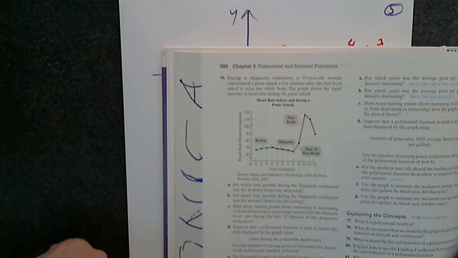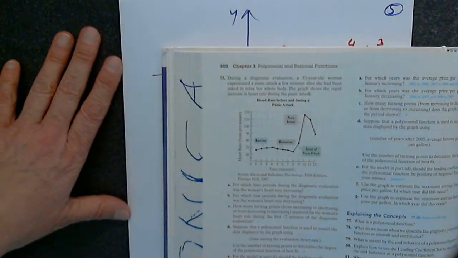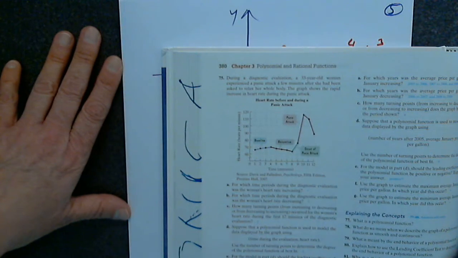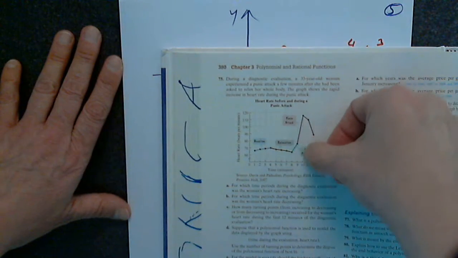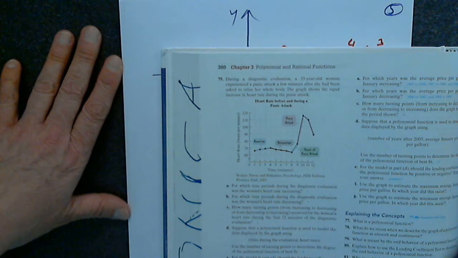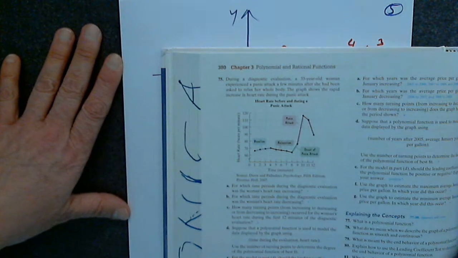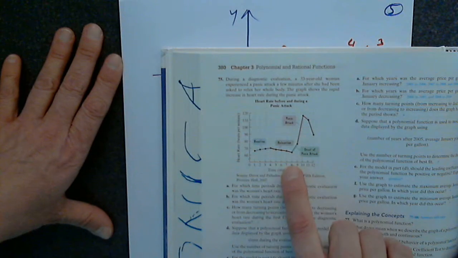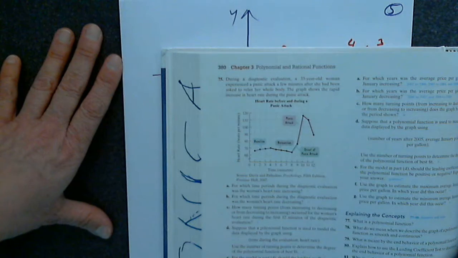Use the graph to estimate the woman's maximum heart rate during the first 12 minutes. Can we estimate the maximum heart rate? The maximum would be 115. The next question, after how many minutes did that occur? After 10 minutes. Good. Use the graph to estimate the woman's minimum heart rate during the first 12 minutes. 63. Okay. And when did that occur? After 8 minutes.